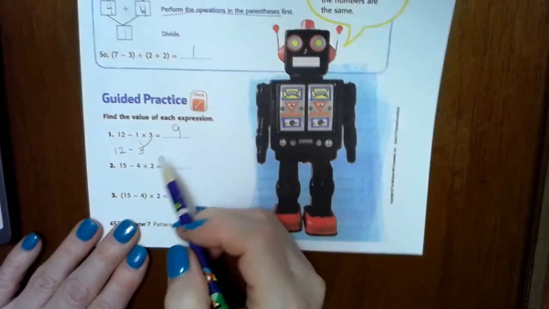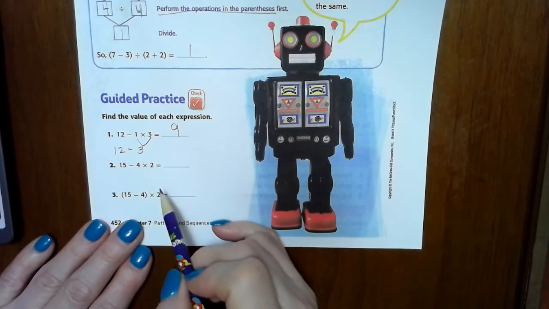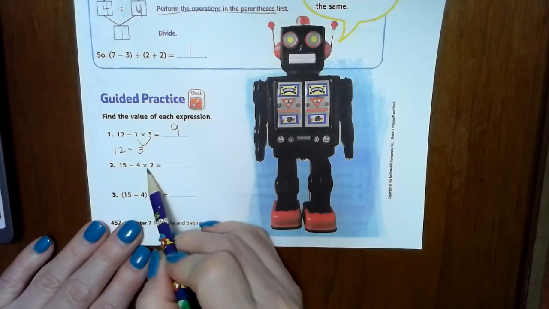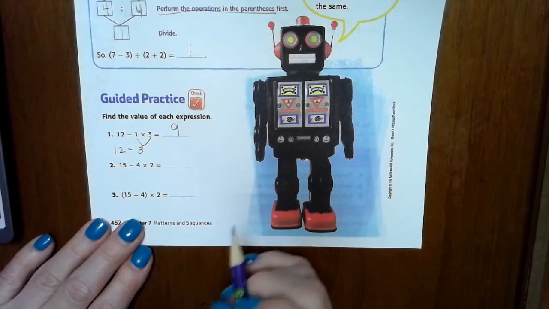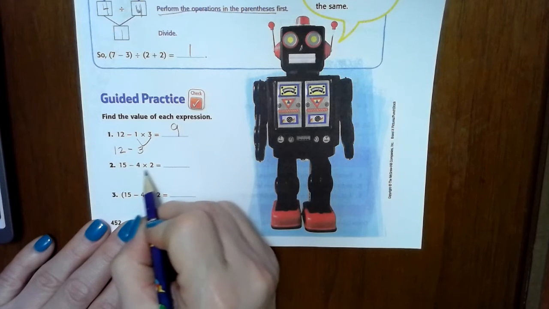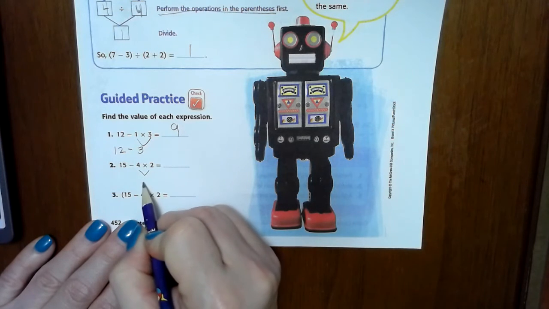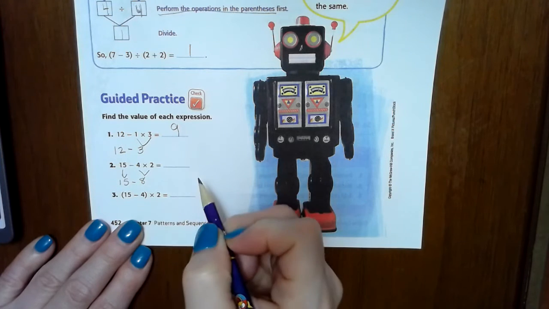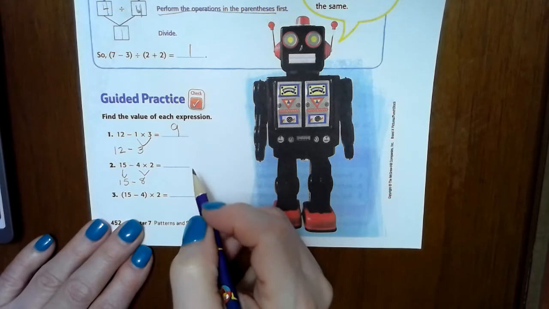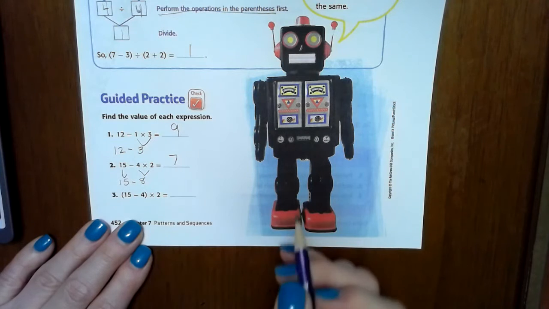All right, so let's look at the next one. It's got 15 minus 4 times 2. Again, you see there's no parentheses there. So we go for multiplication and division. And here's multiplication right here. 4 times 2 equals 8. So now we kind of bring down the 15. We've got 15 minus 8, and that equals 7.